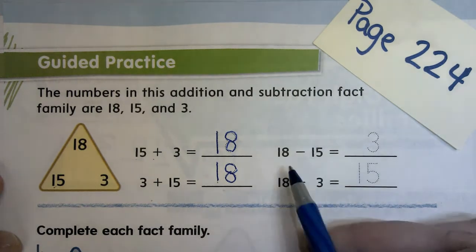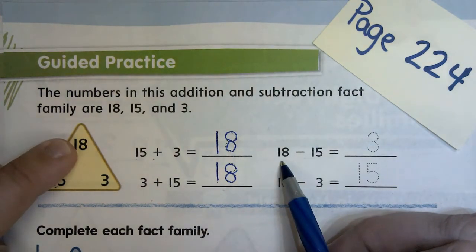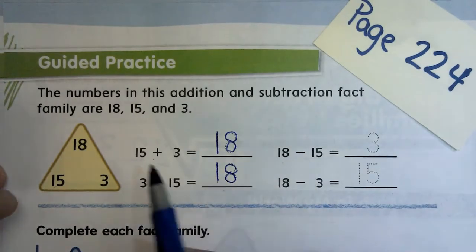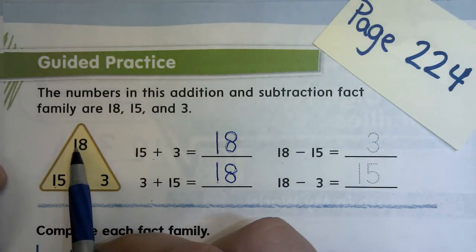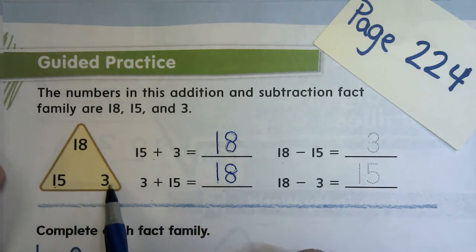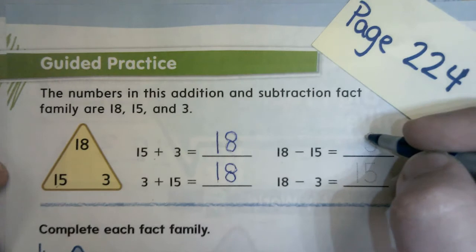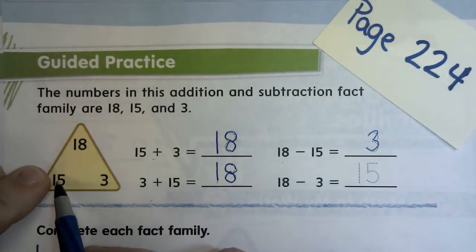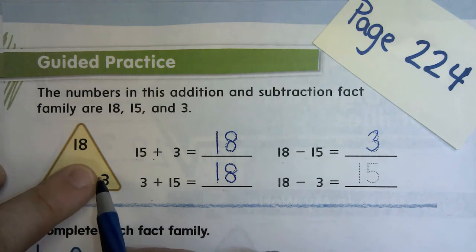Well, let's try it out. So we're going to start at the top with 18, and when we do subtraction, we slide down the side. So it's going to have a slide over to the 15. So 18 slide down the side minus 15 equals 3. I have to use all three numbers when I do it. So 18 minus 15 equals 3.